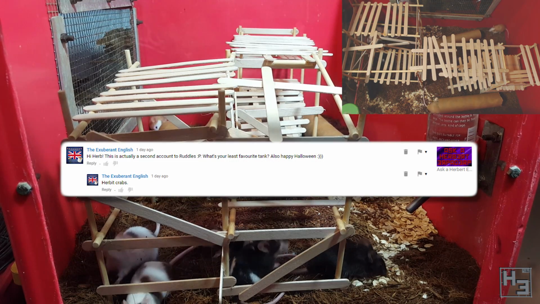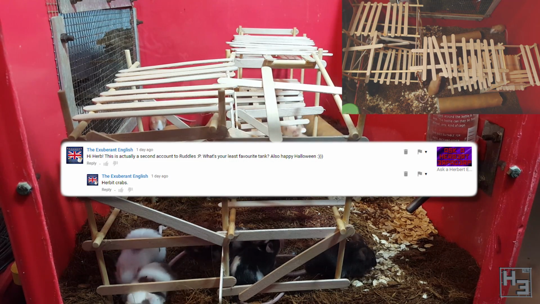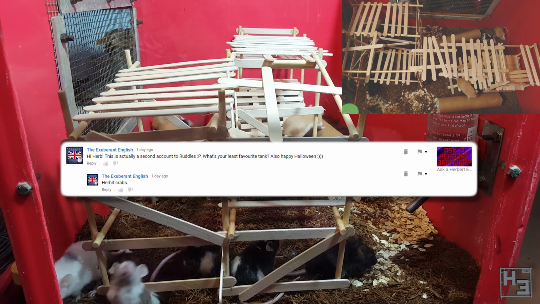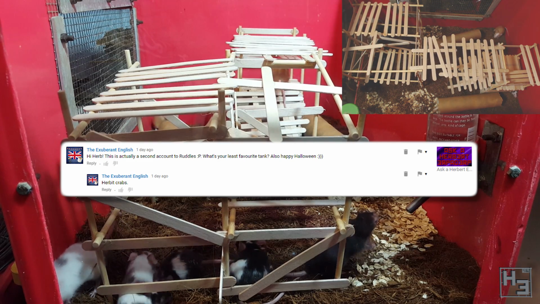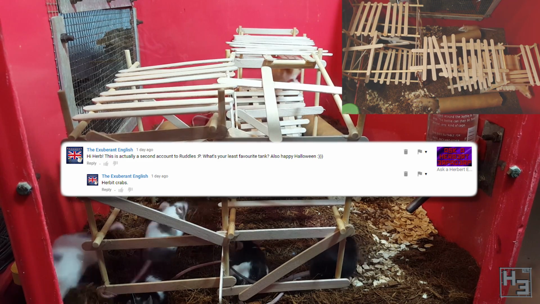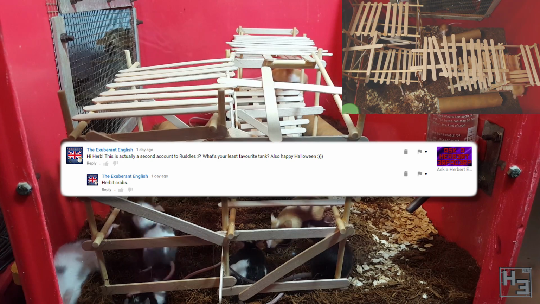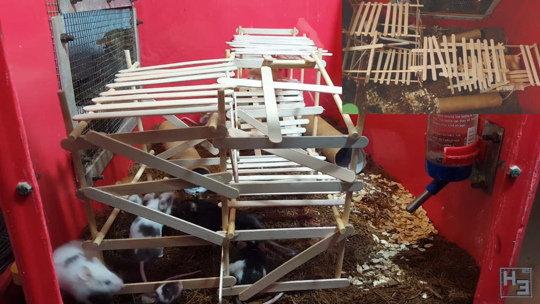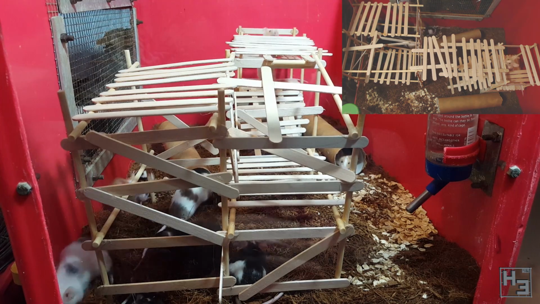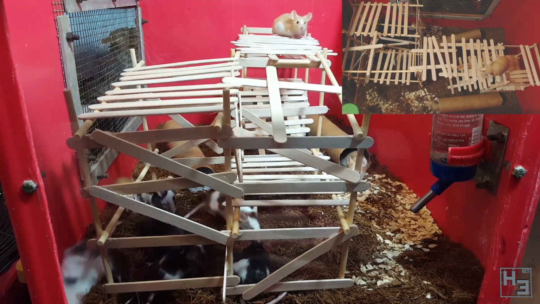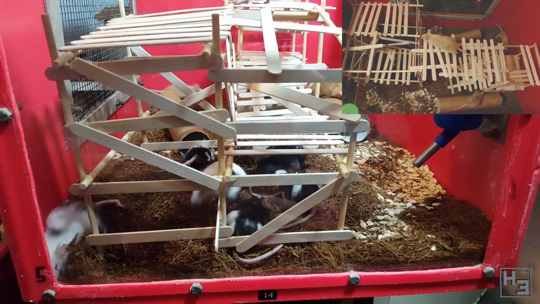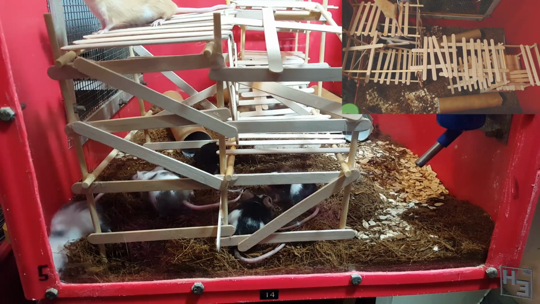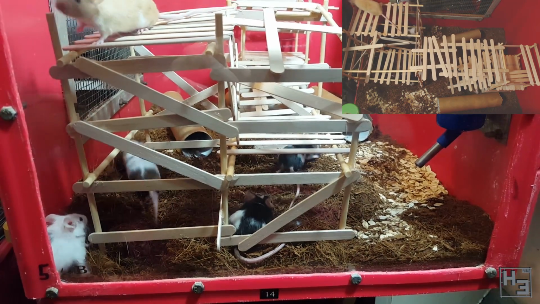The Exuberant English says, Hi Herb, this is actually a second account to Ruddles. What's your least favourite tank? Also, happy Halloween. He also adds Herbert crabs, which I wish I'd thought of earlier when putting up that video of the hermit crab changing shell. I could have made a wonderful joke of some kind. Or terrible. Yeah, probably terrible. Either way, I was amused. I kind of like the name Ruddles more because, well, I'm easily amused.